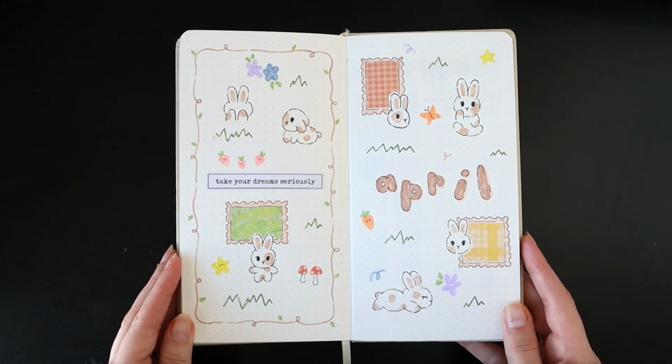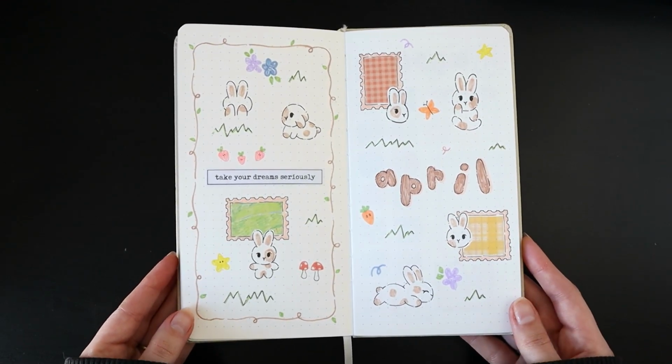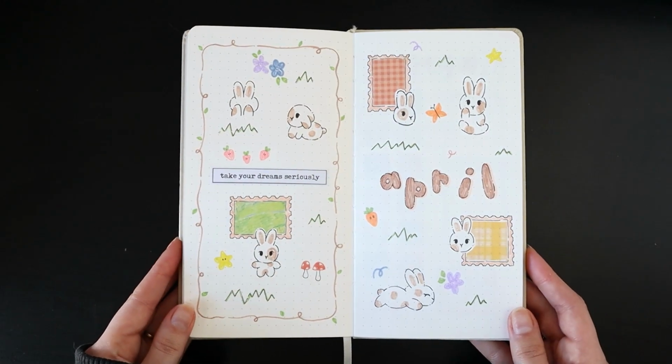March is coming to an end, so it's time to start planning our bullet journals for April. This is the theme that I did for this year for April. It's all about bunnies and gardens, and I'm really happy with how it turned out.